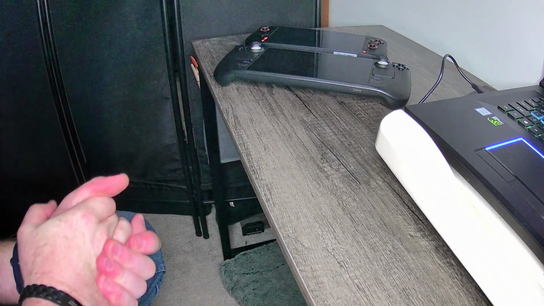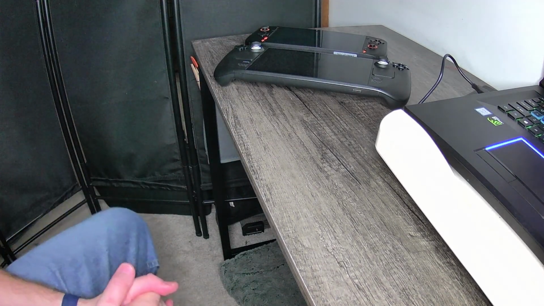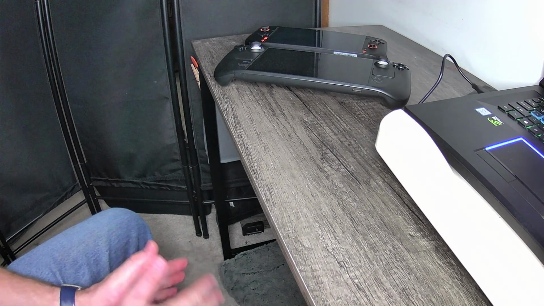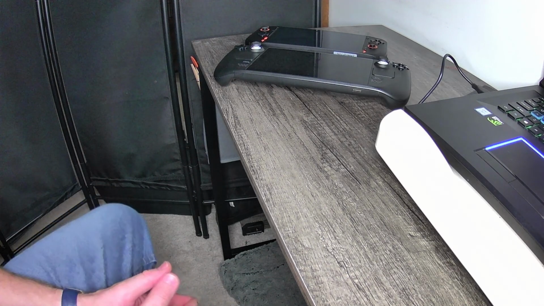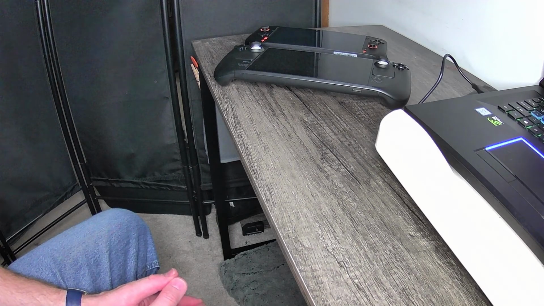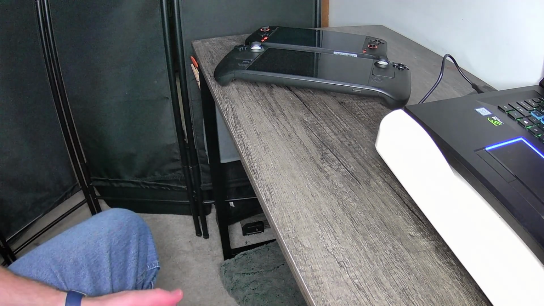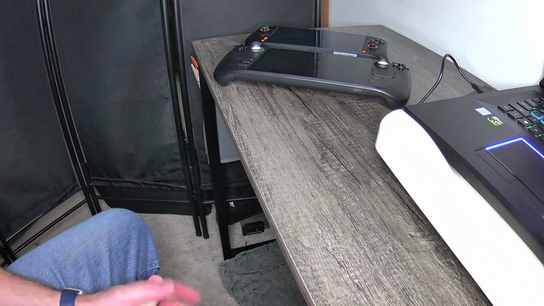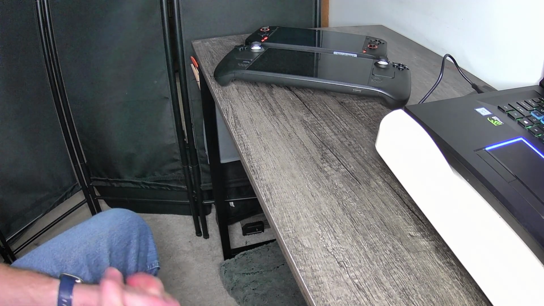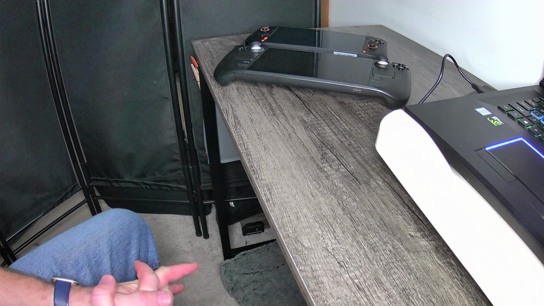There's some things I might tweak about it. I might change a tiny bit, but so far it's worked great. I haven't had any of the problems that other people have been reporting, and again, it's a great piece of hardware, easy to use. The controls are pretty easy. There's a lot of stuff out there you can find.